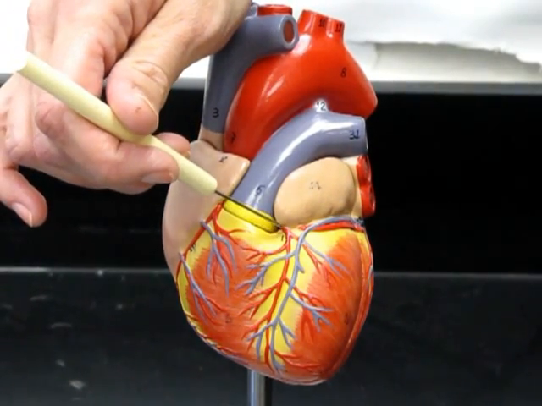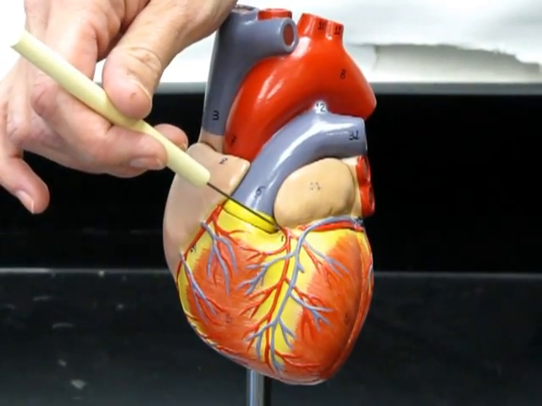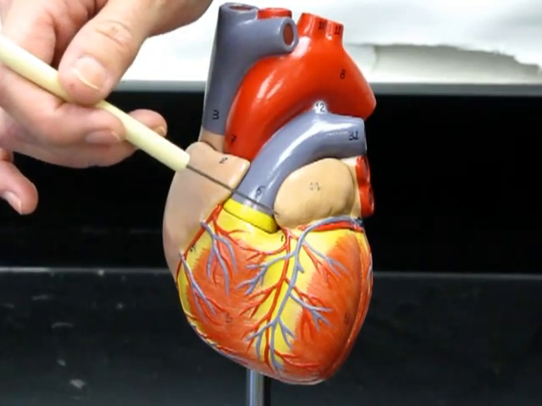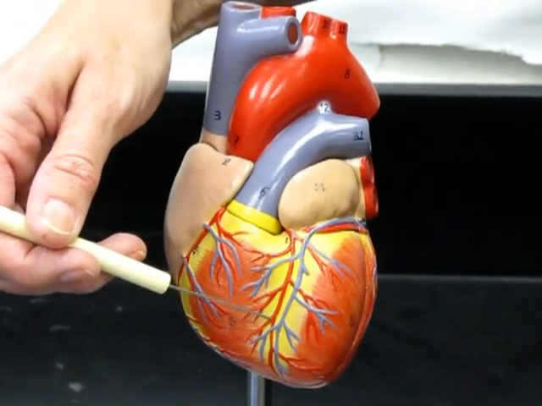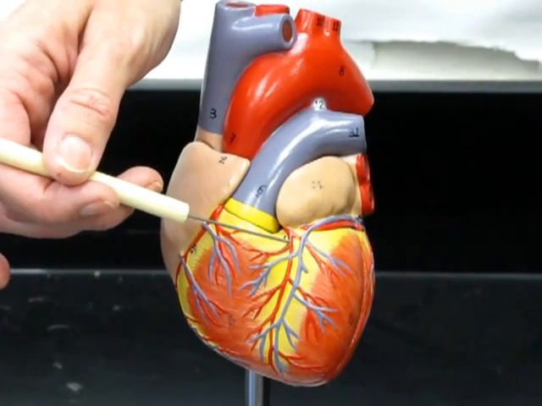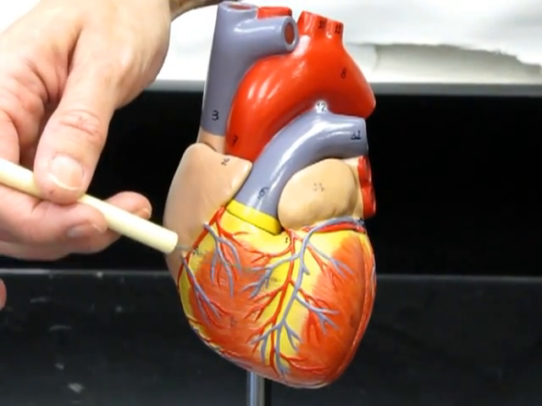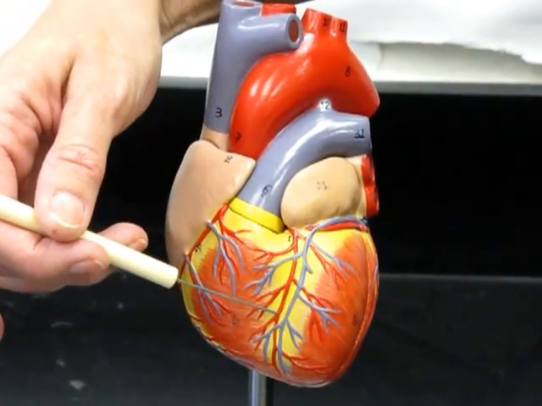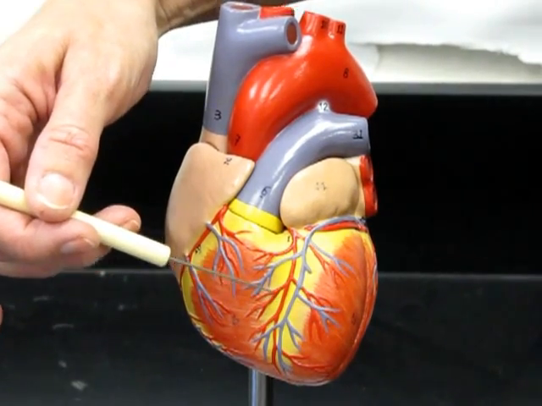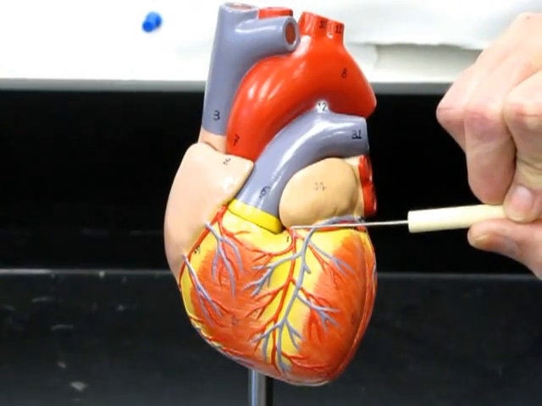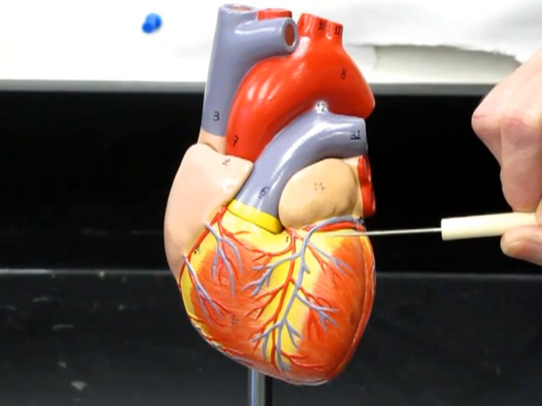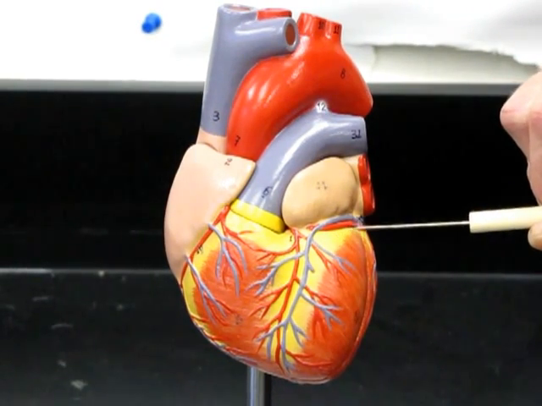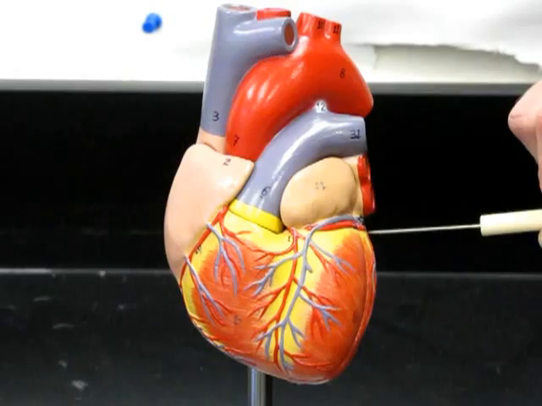trunk, and pokes out right here. Now the left coronary artery branches into the anterior interventricular artery. Now that's more commonly called the LAD, left anterior descending, or the widowmaker. The other branch coming off the left coronary is the circumflex, think circumference. This is going to wrap around to the posterior side of the heart.